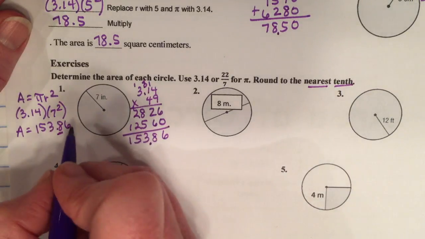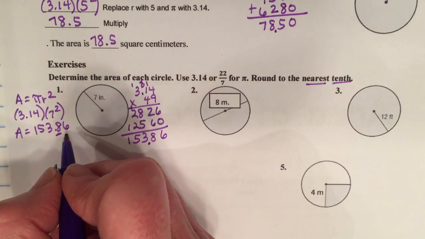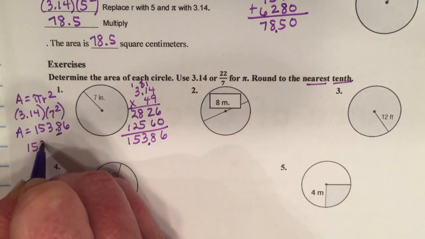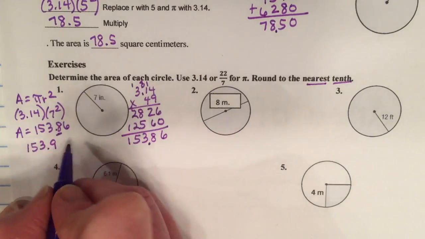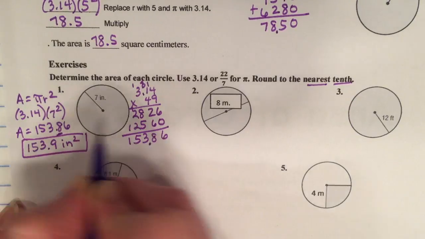So 8 is in the tenths place, so I want to see about rounding up. 6 is 5 or greater. It is greater than 5, so I'm going to round up, make this 153.9, and I'm measuring in inches, so this would be square inches, or inches squared per area.